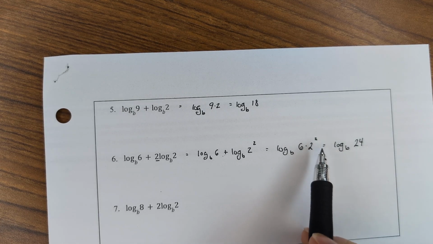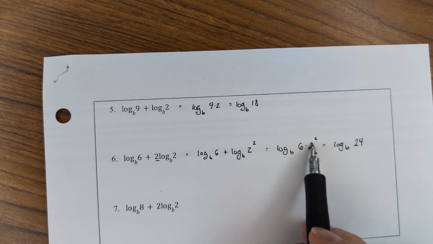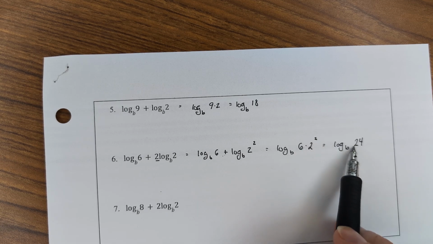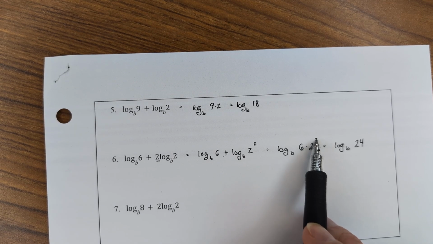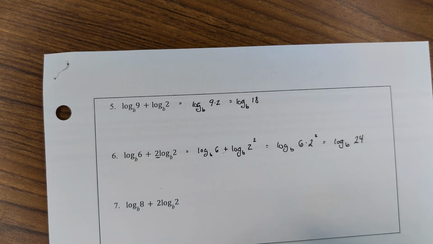Please be careful, remember your order of operations. Exponents come before multiplication, so it's 2 squared, 4, times 6, 24, not 6 times 2, 12 squared, 144. So exponents come before the multiplication.